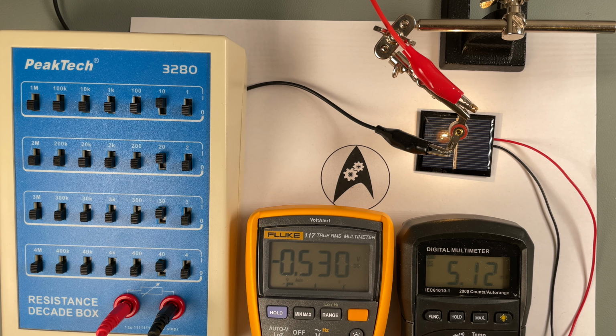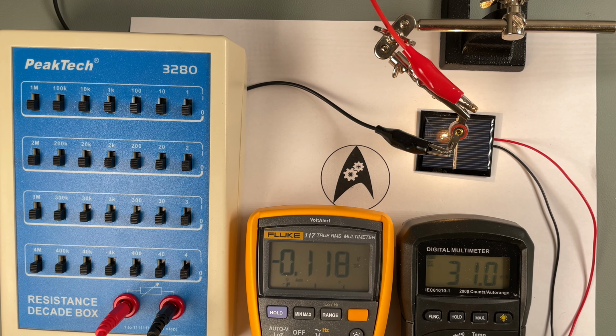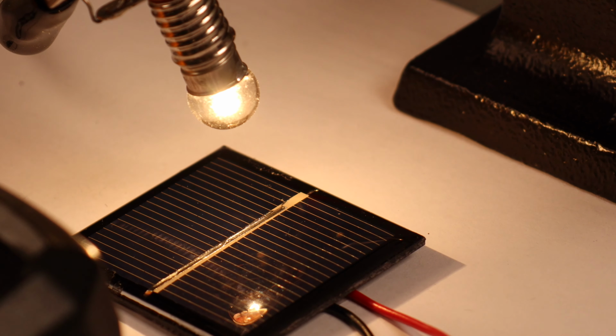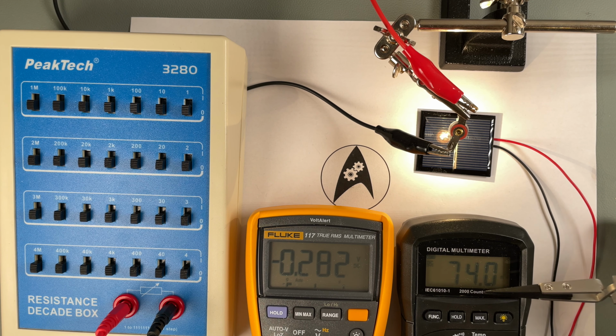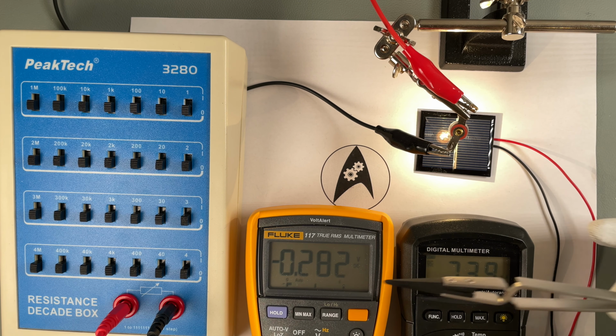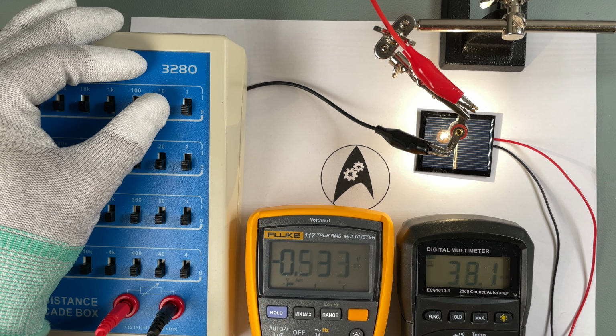Okay, now let's reset the box here and go to the second setting, which is 9 volts. As you can see, the brightness of the light bulb has now increased, and the current flow is now at 74 milliamps for the 0 ohm setting, and the voltage drop is at 0.282 volts. Now let's walk through the measurement series once more.